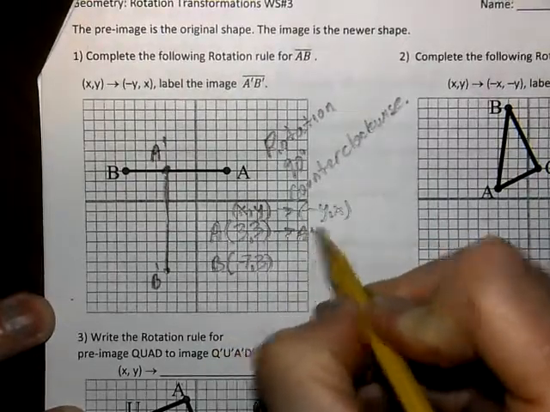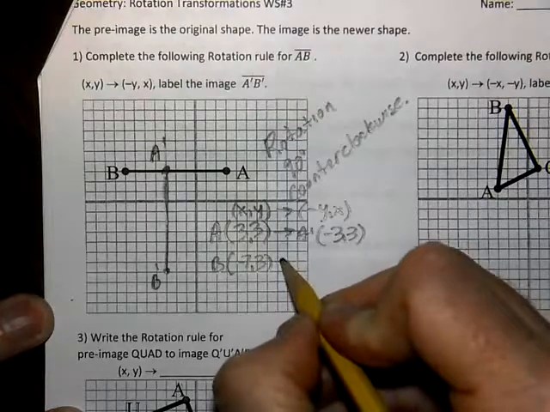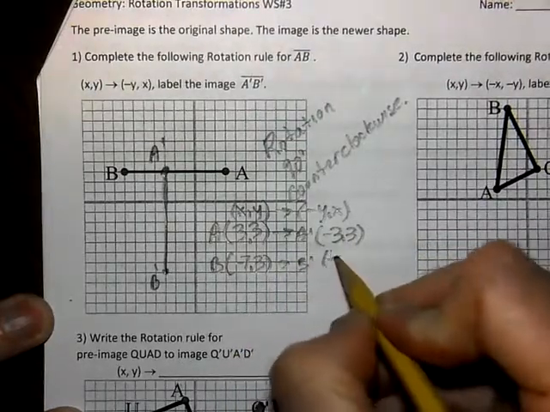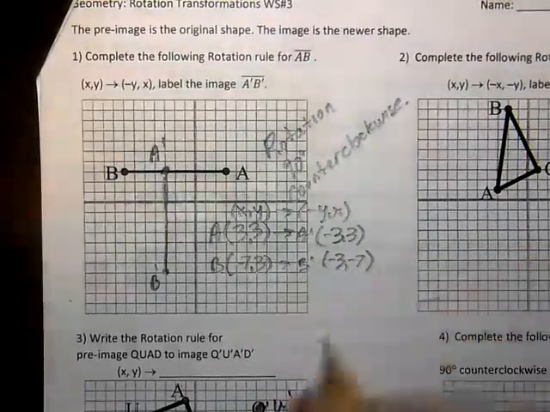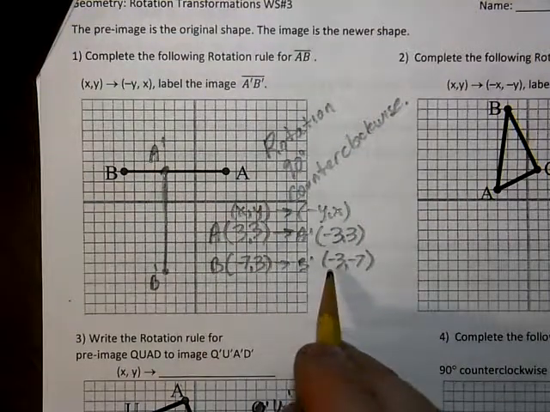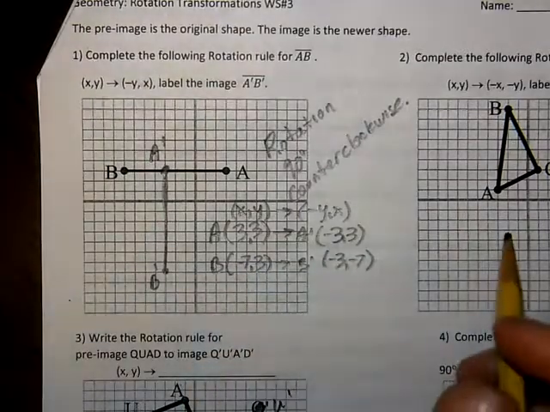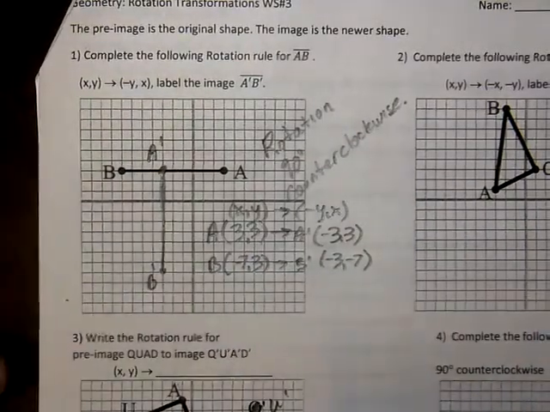So A prime is going to become negative 3, 3, and B prime is going to become negative 3, negative 7. You switch the two numbers and make the first number the opposite sign than it would have been. So either way works.